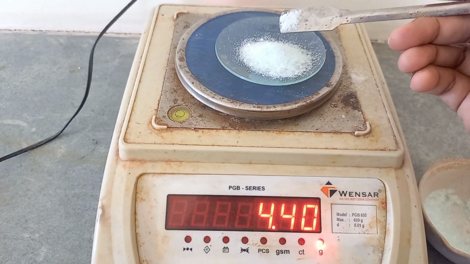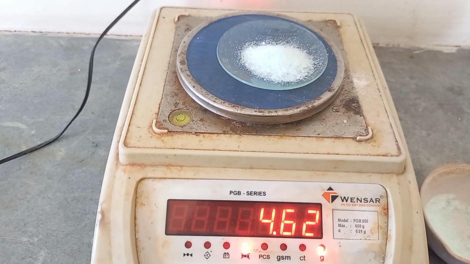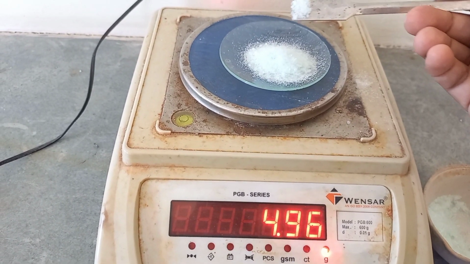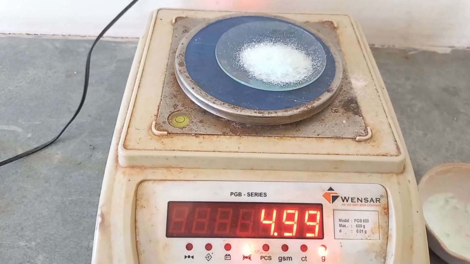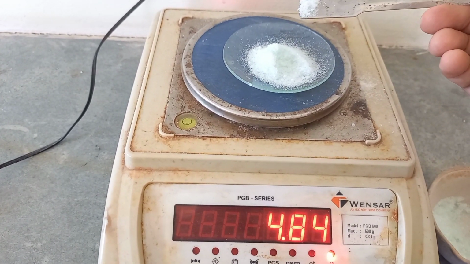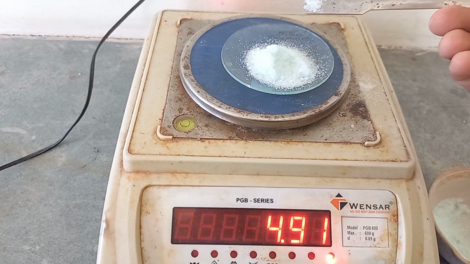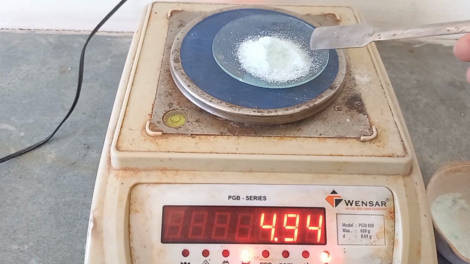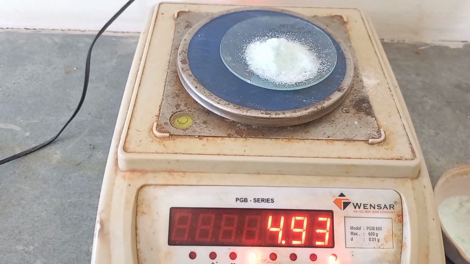Here in my electronic balance, it is very easy to take the amount of 4.9 gram. So I am taking the exact amount of 4.9 gram, which we are going to use for our preparation of the standard solution.